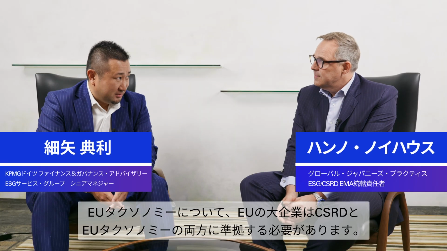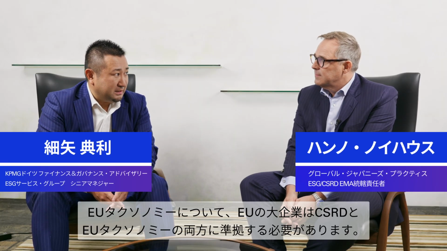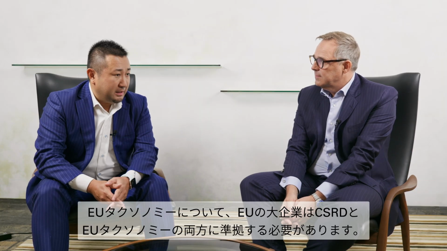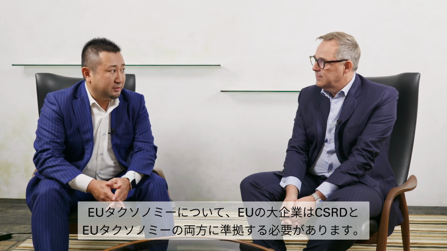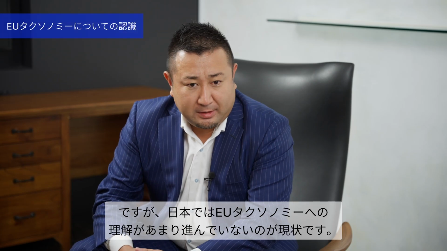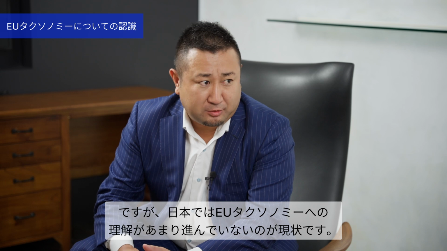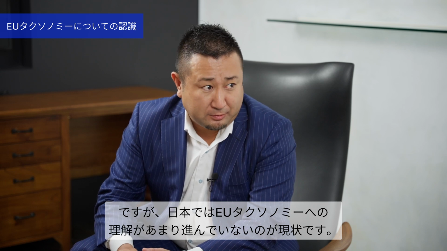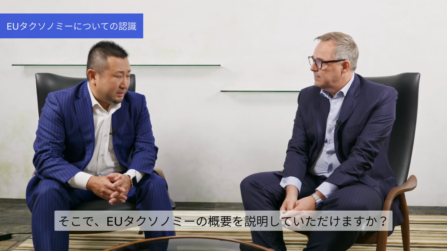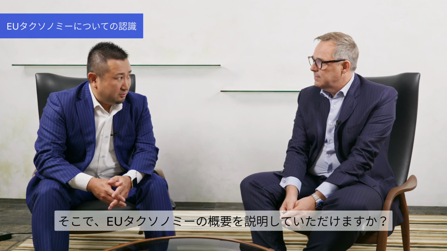So as for the EU taxonomy, the large companies in the EU will need to comply with CSRD as well as the EU taxonomy. However, the EU taxonomy has not been well known in Japan so far. So could you explain the overview of the EU taxonomy?